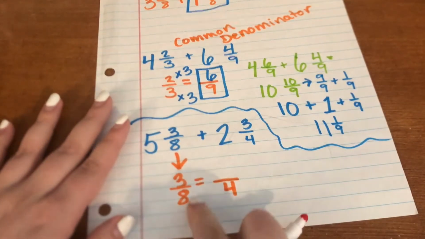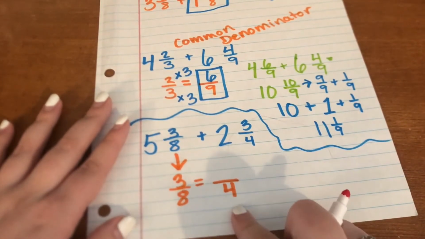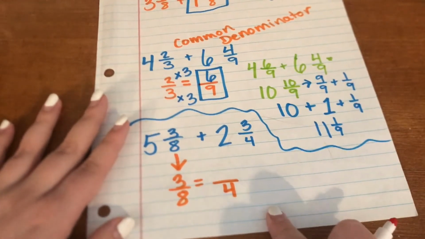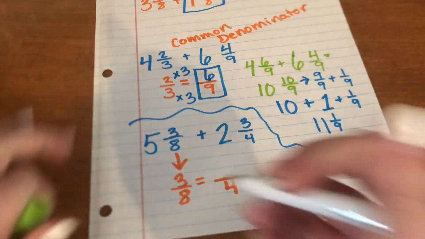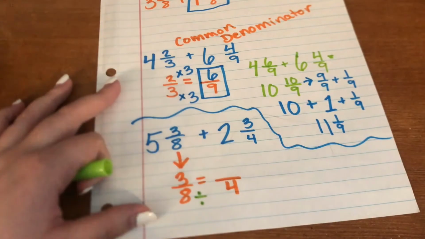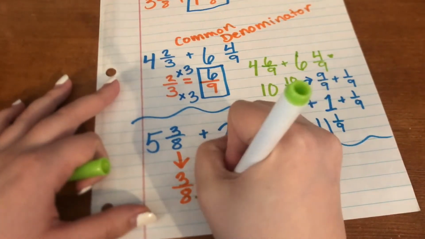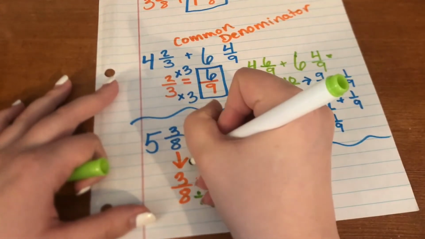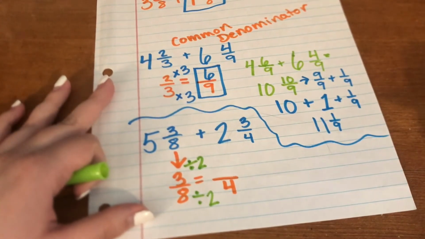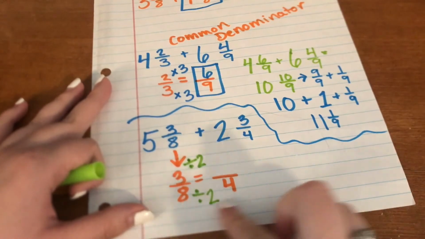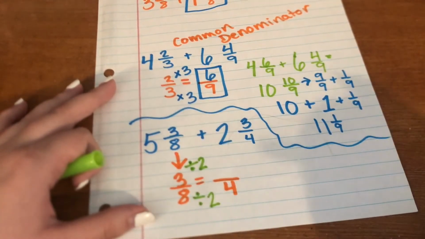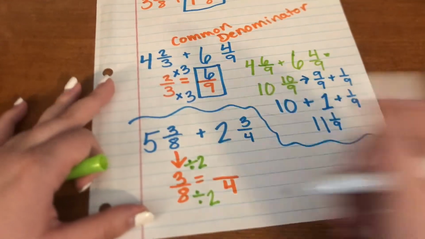Because I want to change 3/8 to something that has a denominator of 4. So from left to right, it's decreasing, which tells me that I'm going to divide. 8 divided by what gets me to 4? 8 divided by 2 equals 4. So then I have to think, can I do 3 divided by 2? That wouldn't get me an even number. So even though I thought I could get somewhere with the denominator, the numerator wasn't going to get me anywhere.